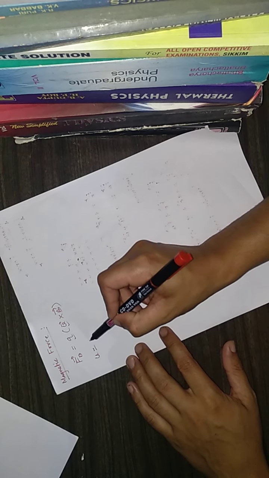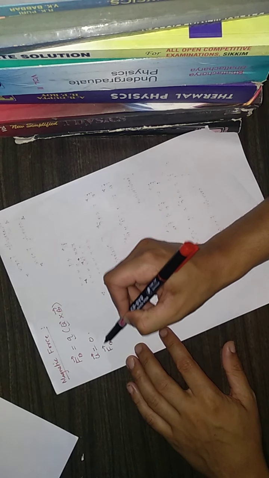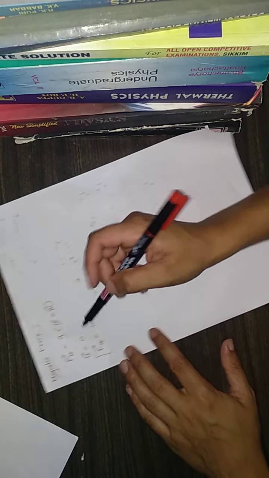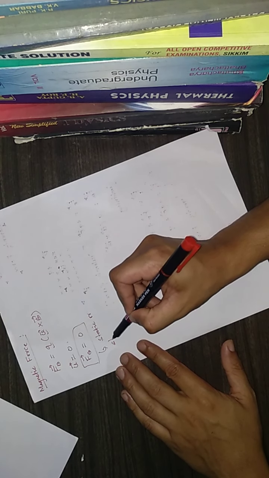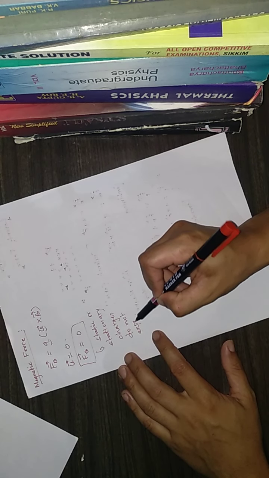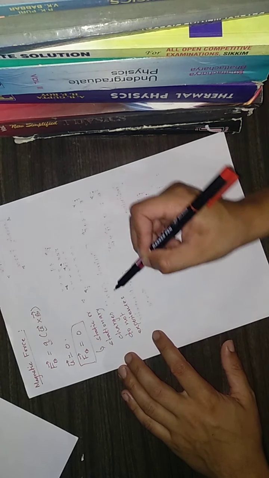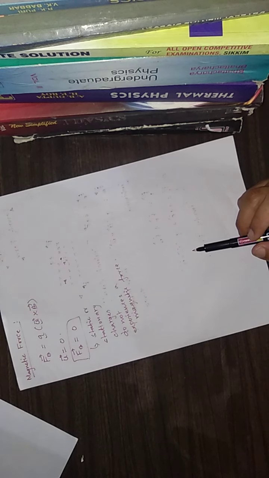If this velocity V is 0, then the magnetic force will also be 0. That means static or stationary charges do not experience a magnetic force.